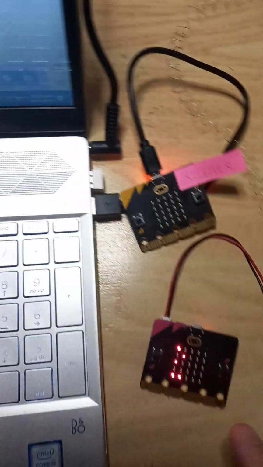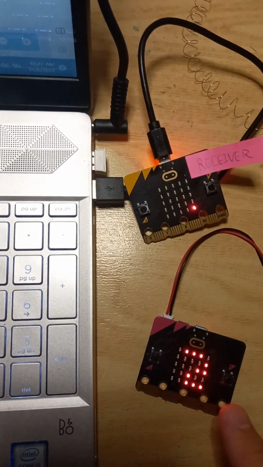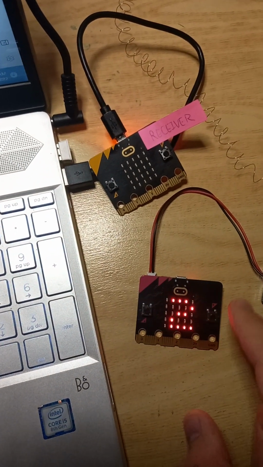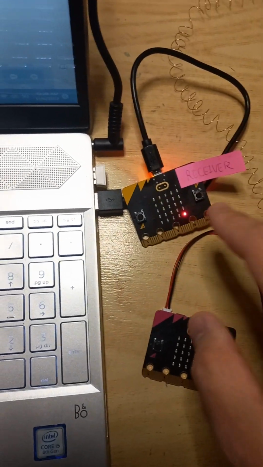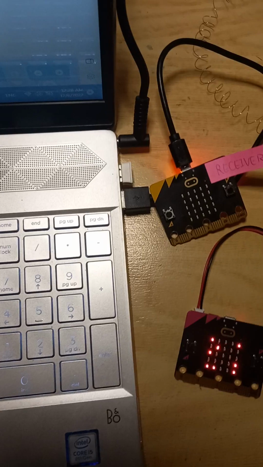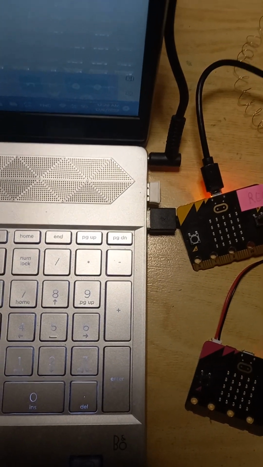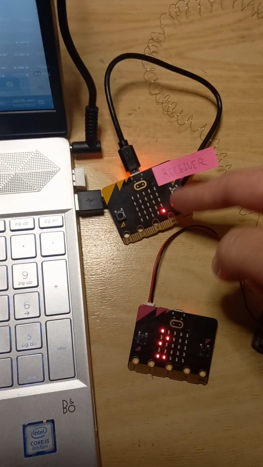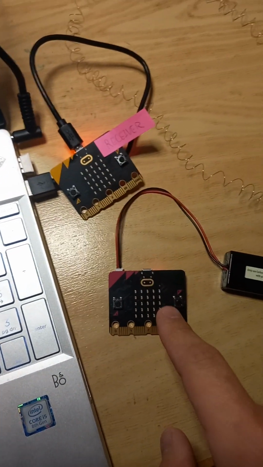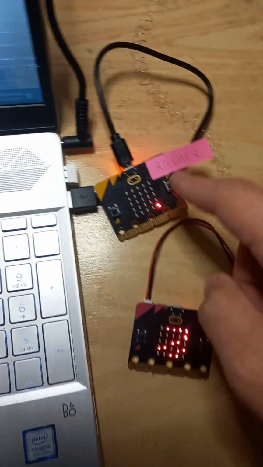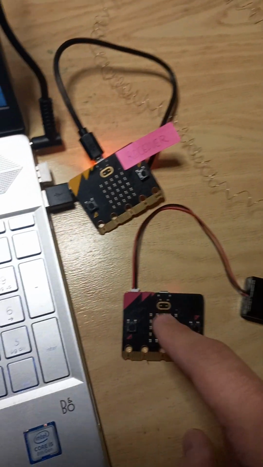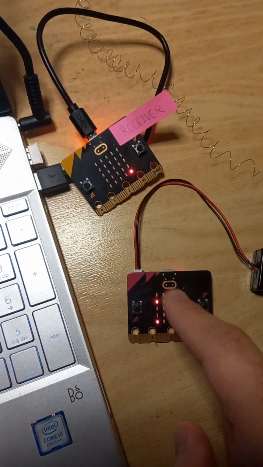The modification that I did was that every time you press the B button, there will be a cross showing on the corresponding micro:bit. Let's say if you click the B button of the receiver micro:bit, there will be a cross showing on this micro:bit. If I press the A button of the receiver micro:bit, then there will be a check mark showing on this remote micro:bit.